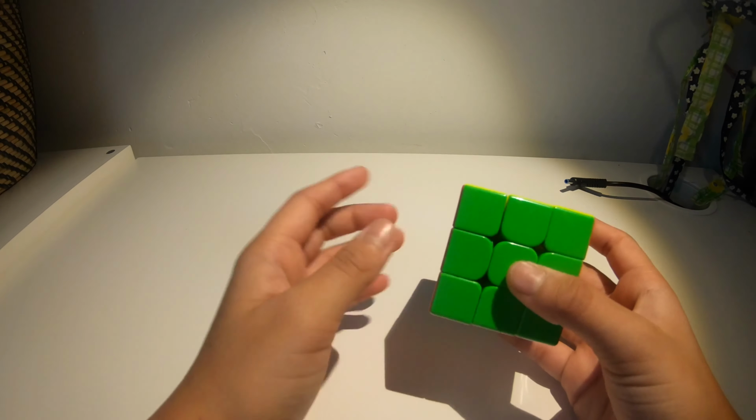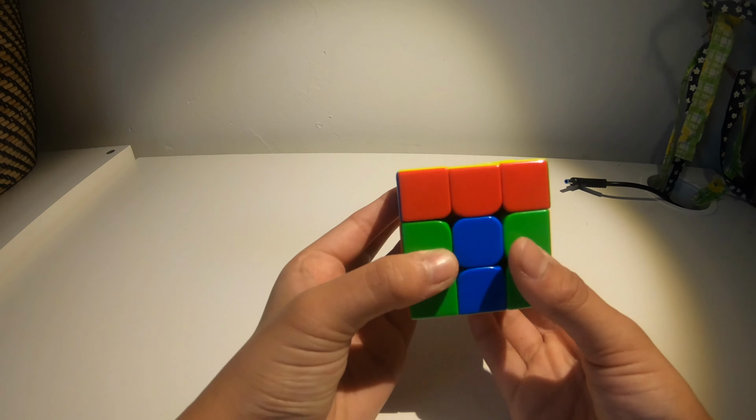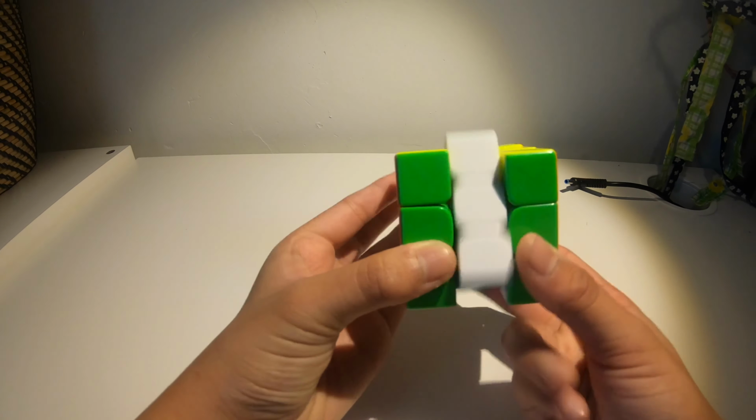Basically think of it like this. 2, 1, 2, 2, 2, 1, 2.